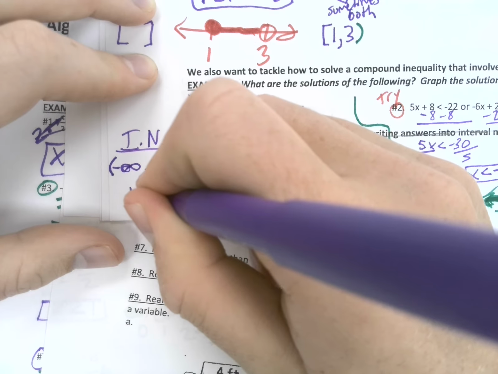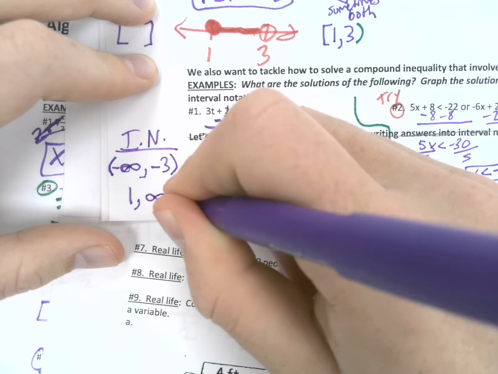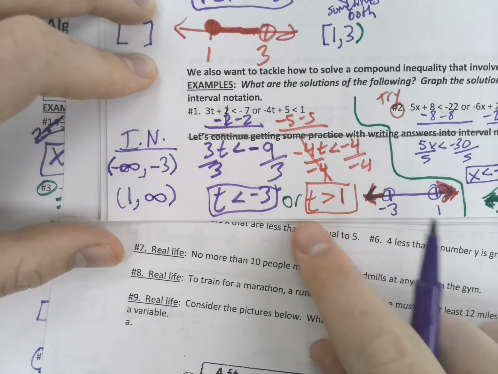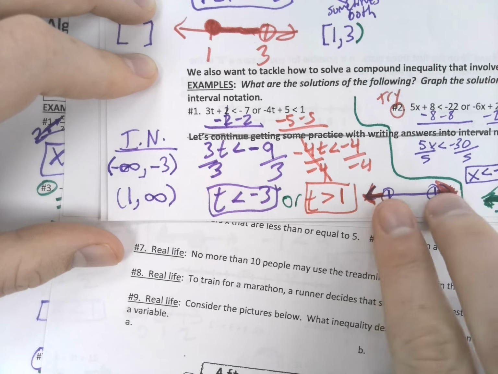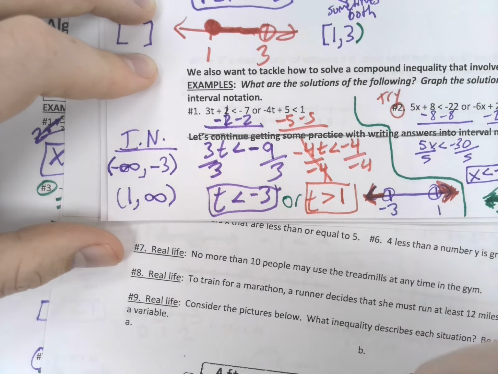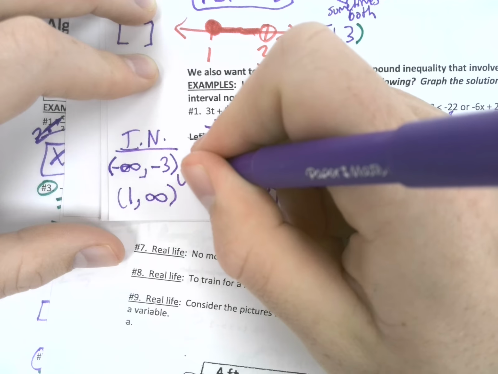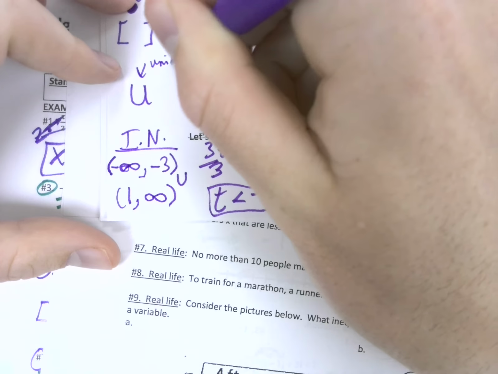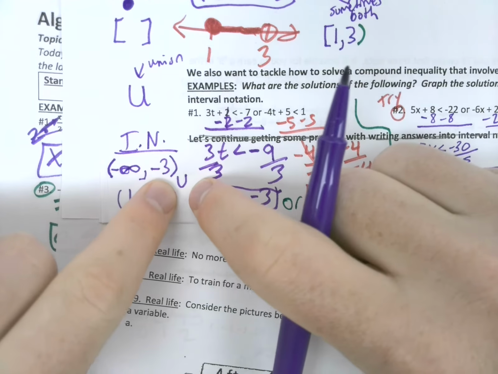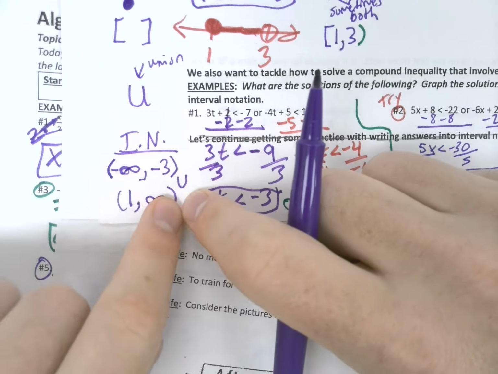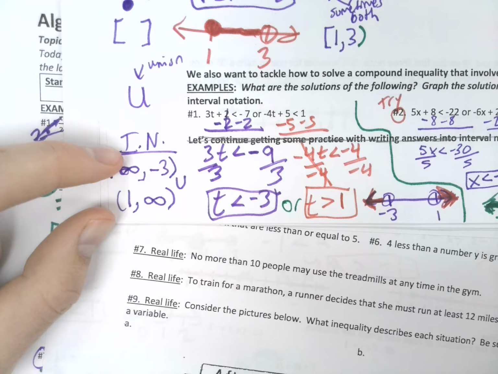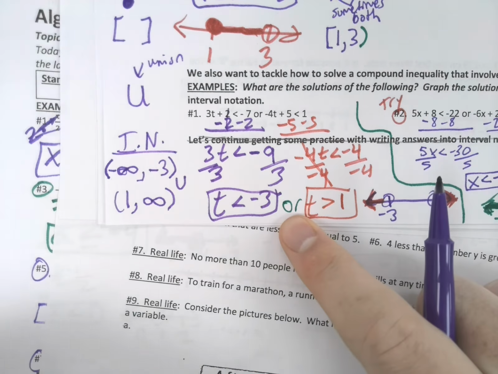That would be infinity. Once again, we have a parenthesis around infinity. That's an open circle at 1, so we have a parenthesis. And with an OR problem, we have to connect these two shadings. We connect them with our interval notation by using a union, a U, that ties together our two sets of shading. So that's interval notation for an OR problem. I know it's a little bit complicated.